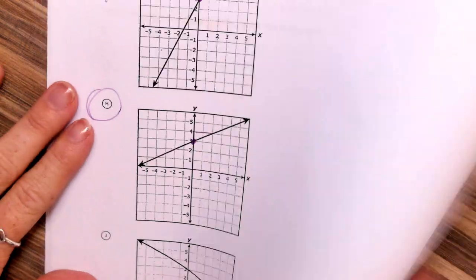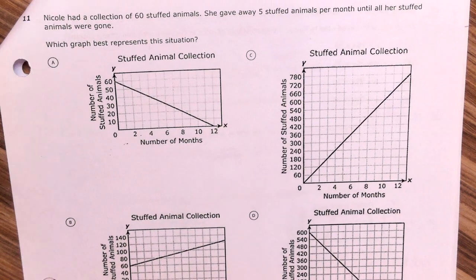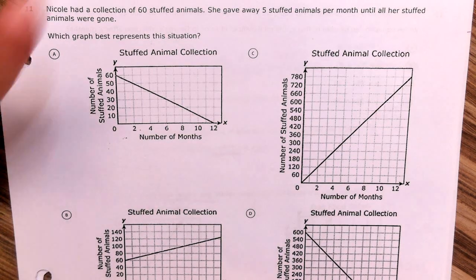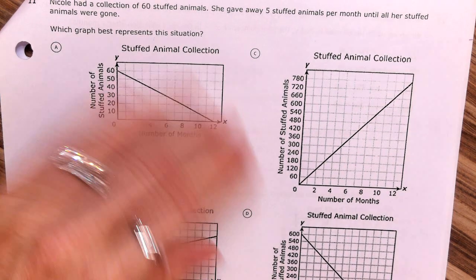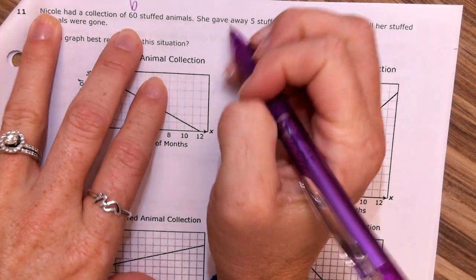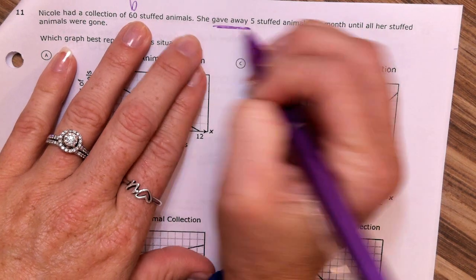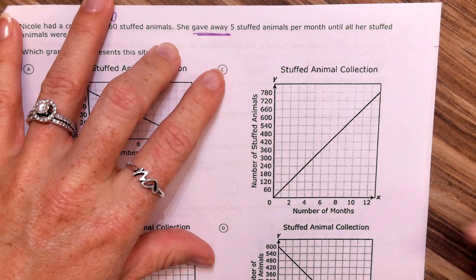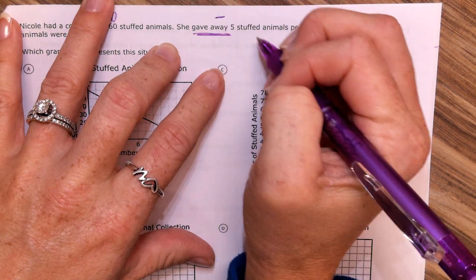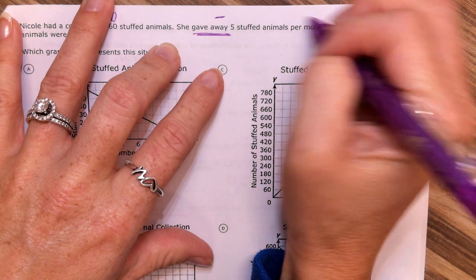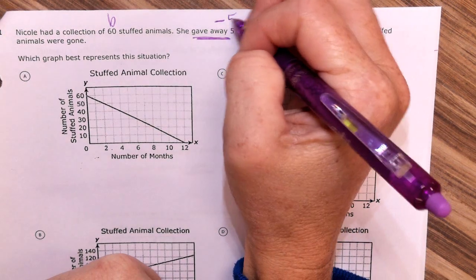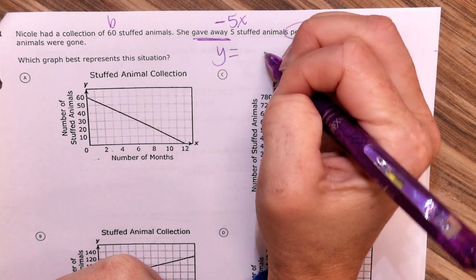All right, next page. Number 11. Nicole had a collection of 60 stuffed animals. Is that her rate or her starting amount? So that's her b. She gave away 5 a month. So it's negative. So this is negative 5 stuffed animals per month. Is that a rate? Yes. So negative 5x. So what's my equation? Y equals?